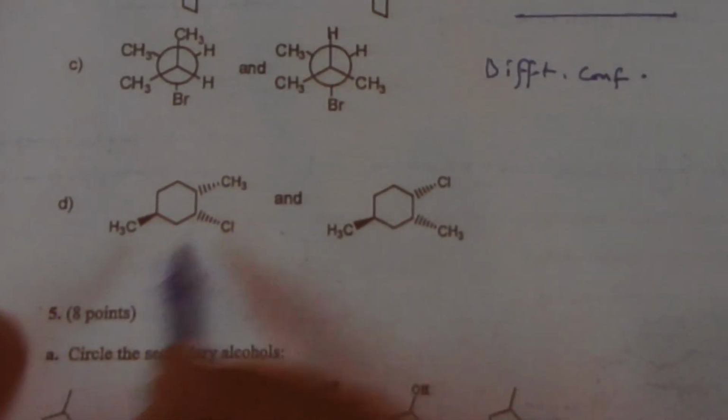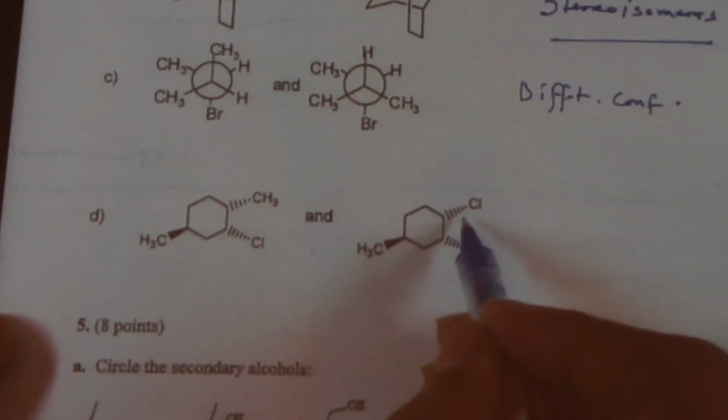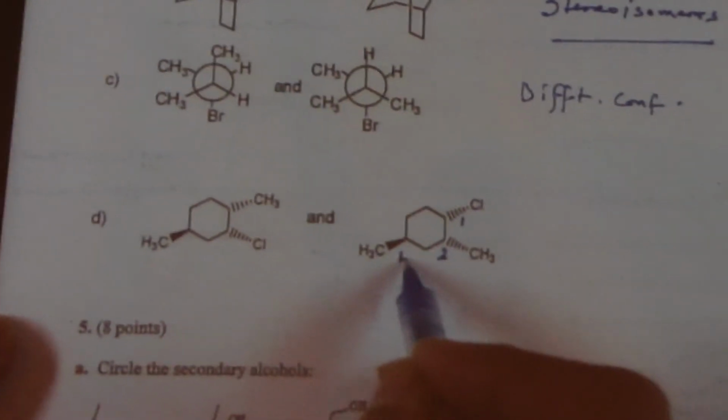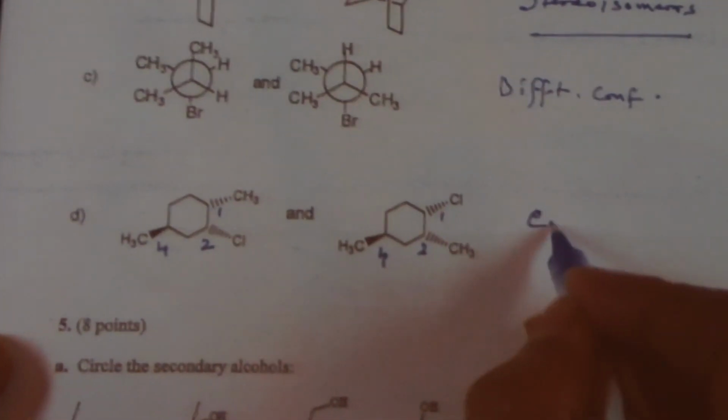And in this case, you will come up with two different names, because in this one chlorine is in one position, this 1, 2, and 4. And in this case, chlorine is in two positions. So they are actually constitutional isomers.